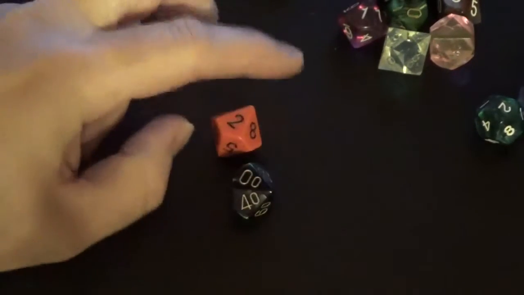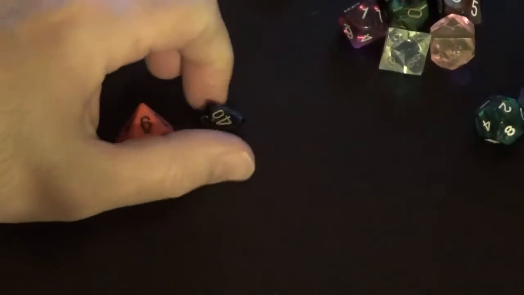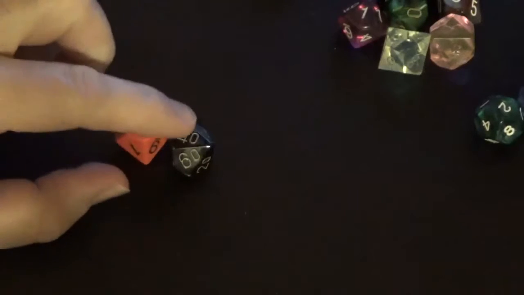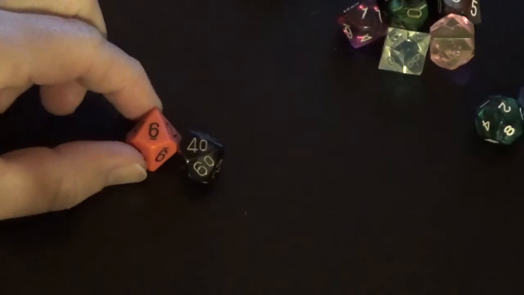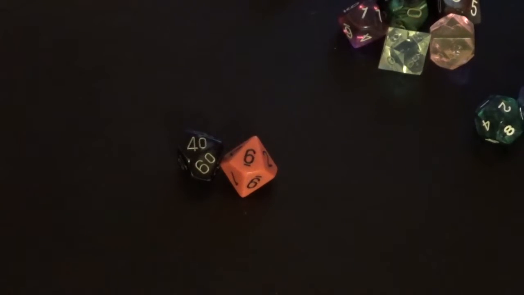Normally you would roll both of these dice together. How you would read it is, I rolled a 40 on this dice and a 6 on this dice, so the number I rolled is 46.